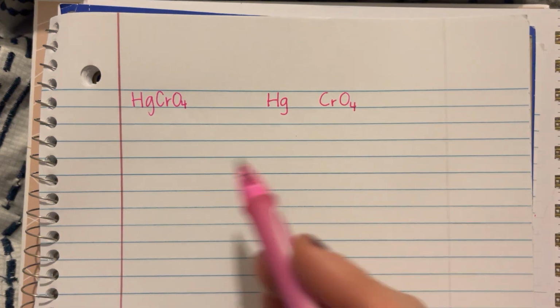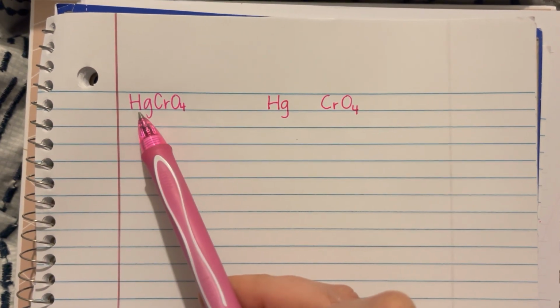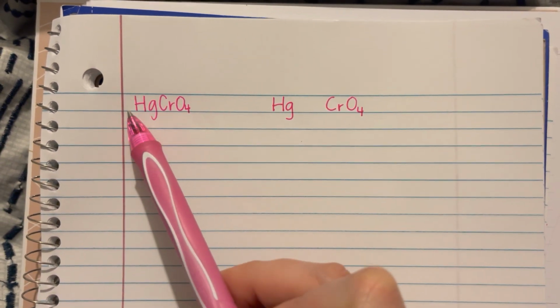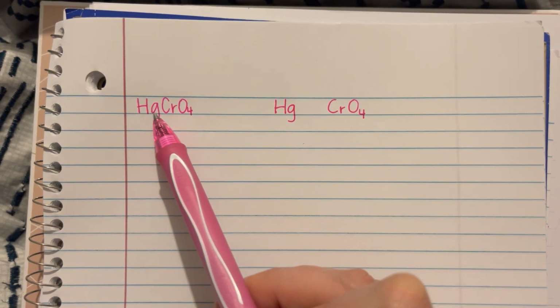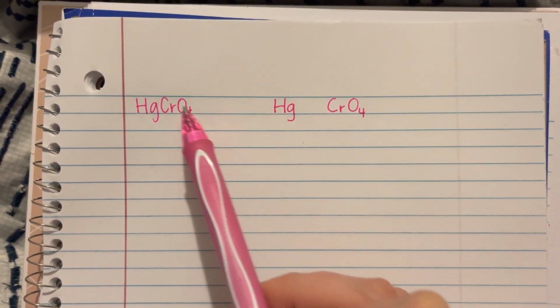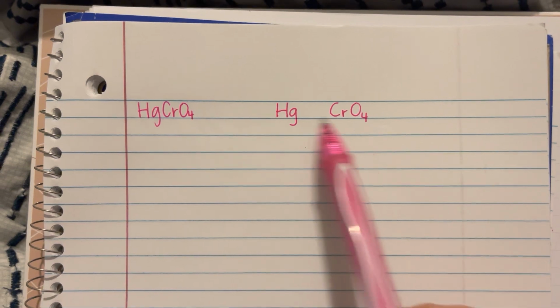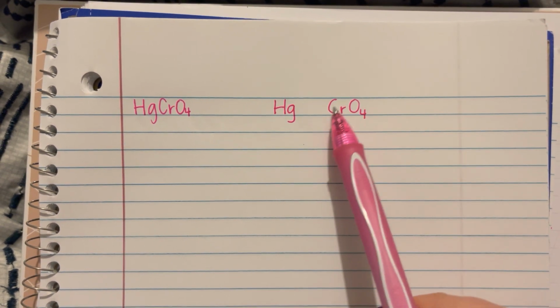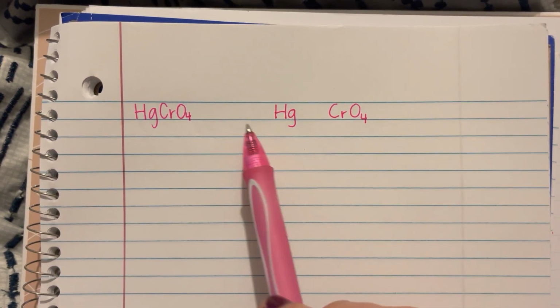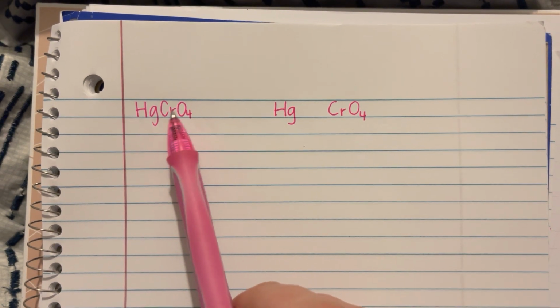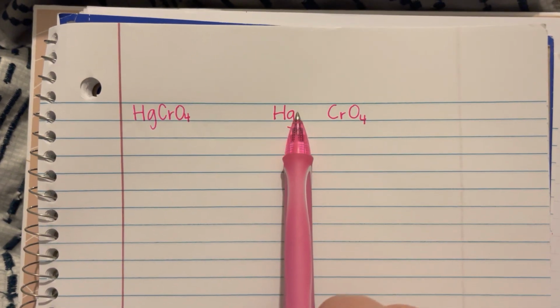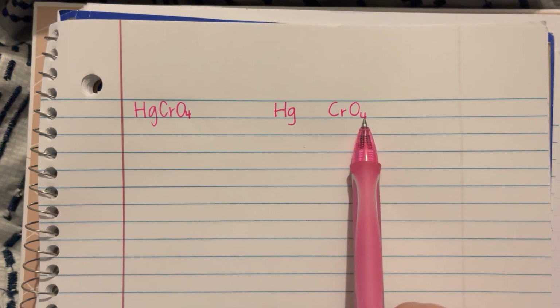Anytime you're trying to find the individual ions for a compound, you need to take the first element, that will be the metal, and that's going to be the first ion. And then everything that's left, you're going to keep it by itself, but together. So don't break this up into three things because there's three different elements. You're going to take the first element and then you write the things that are left.